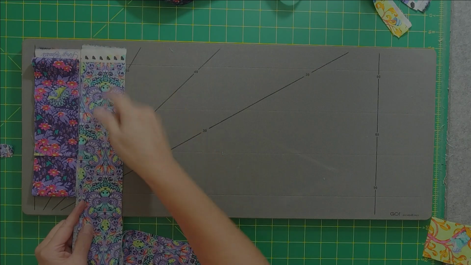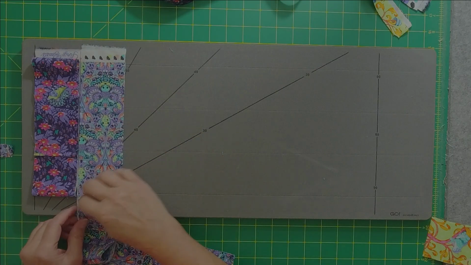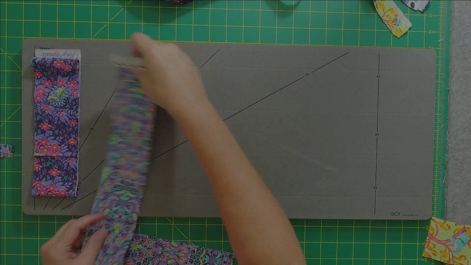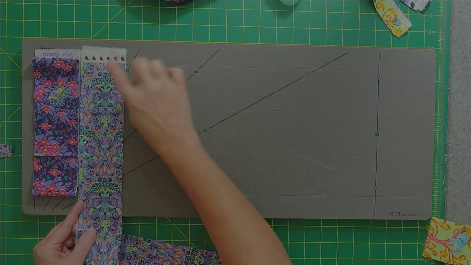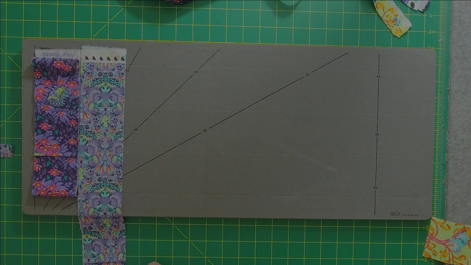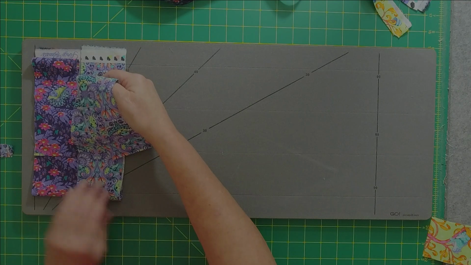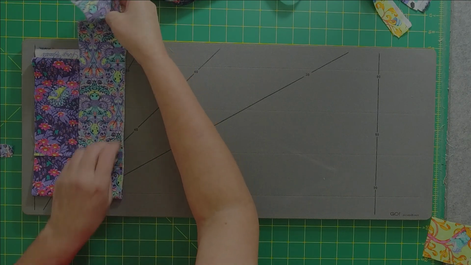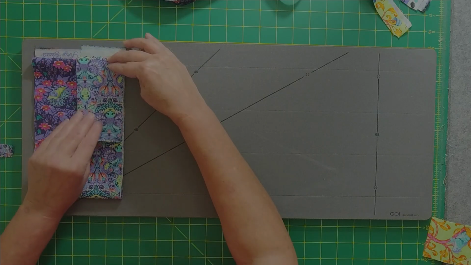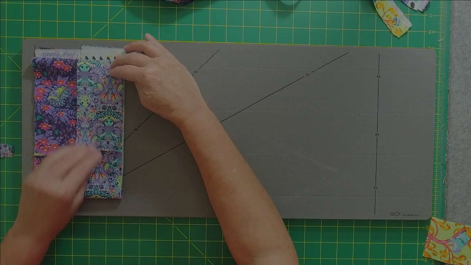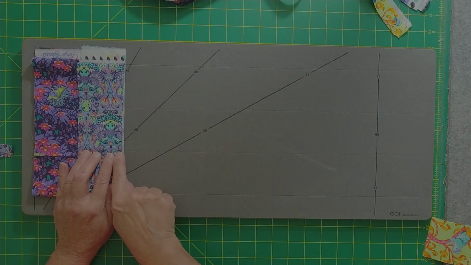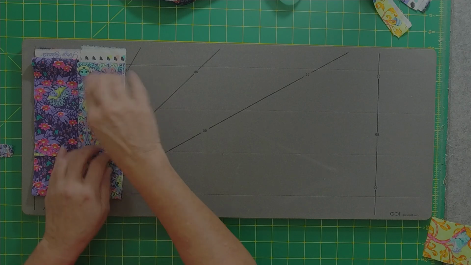This time I'm going to butt the strips up next to each other and make sure they're nice and even. So I have my selvage off the way, and then fold this and fold it back this way. Now this one's not as long. Now we have it. So this clears the blade here and clears the blade here.